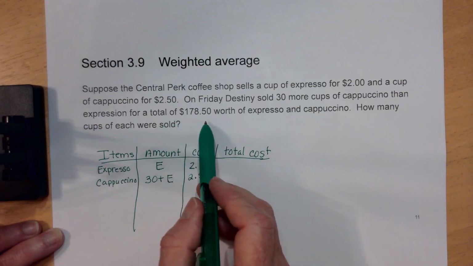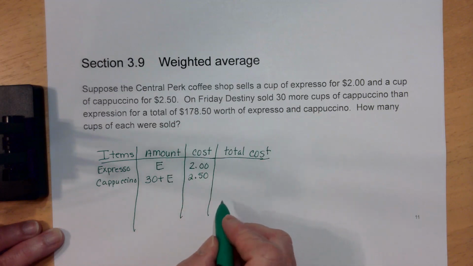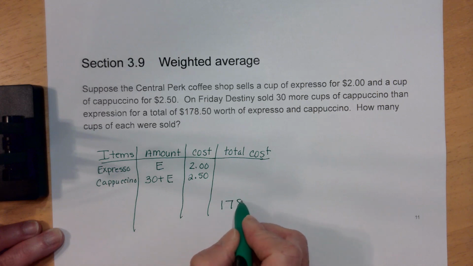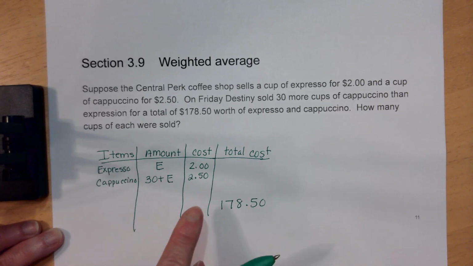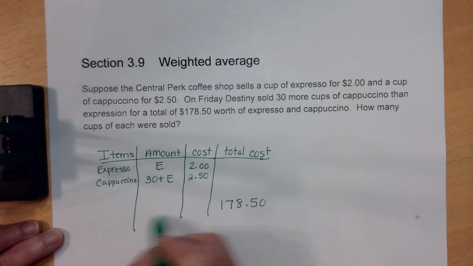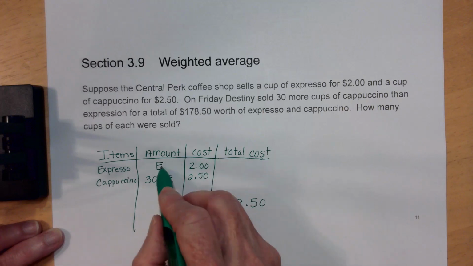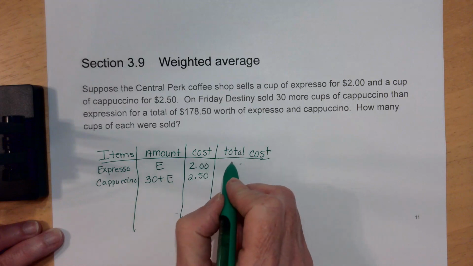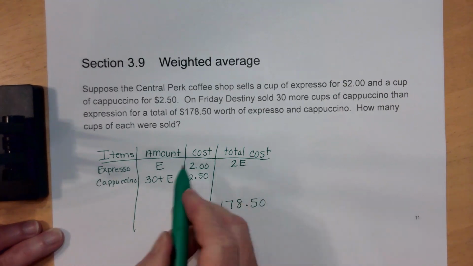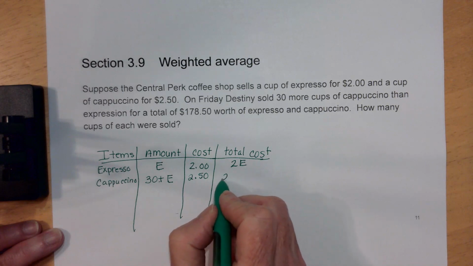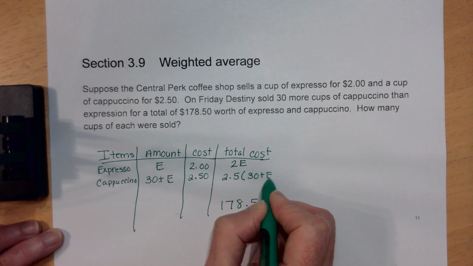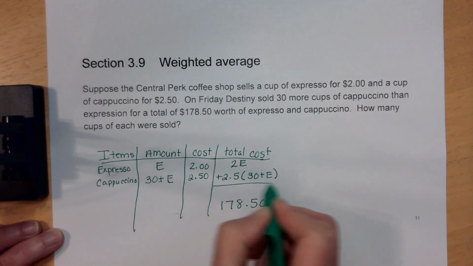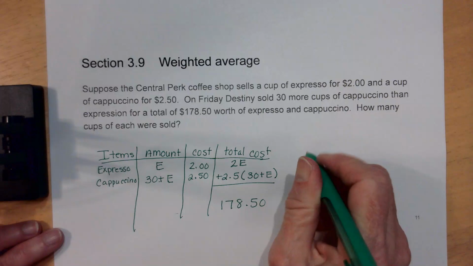And they totaled $178.50 when they figured the amount of espresso and the amount of cappuccino. Okay, so we didn't have to do anything over here. But remember, to get this one, I multiply this times this, so 2e, and I'm going to multiply this times this. So I have 2.5 times 30 plus e, and I'm going to add those two together and get that. It works like that every time.